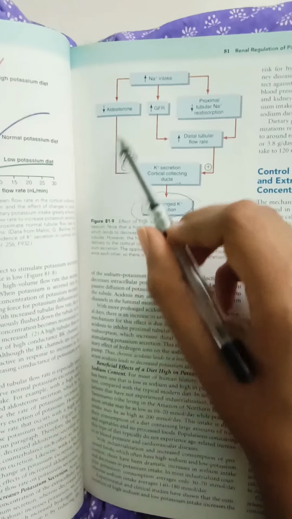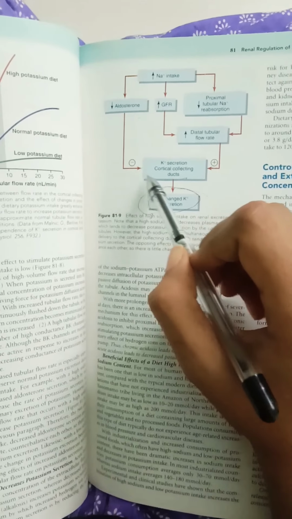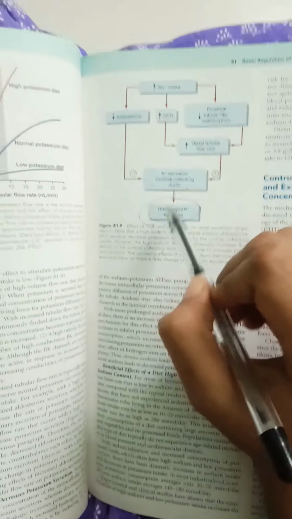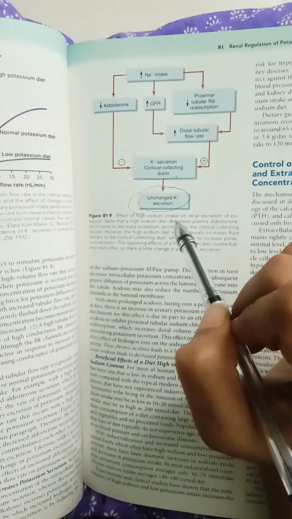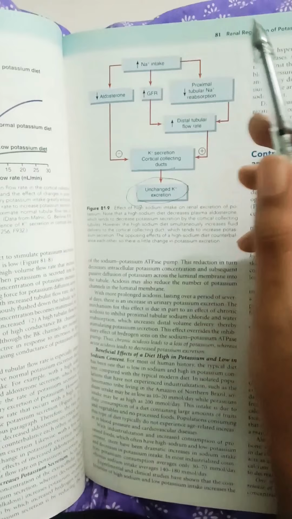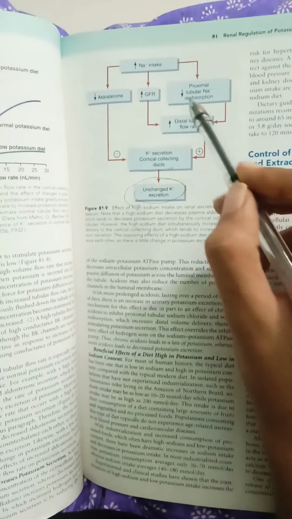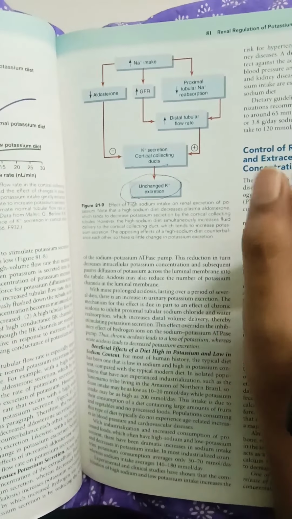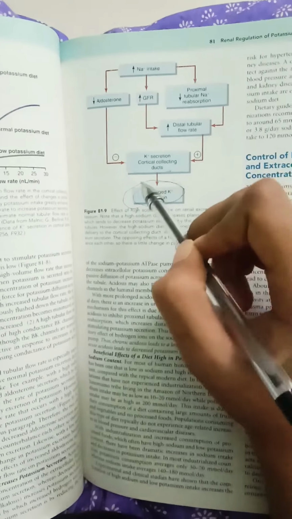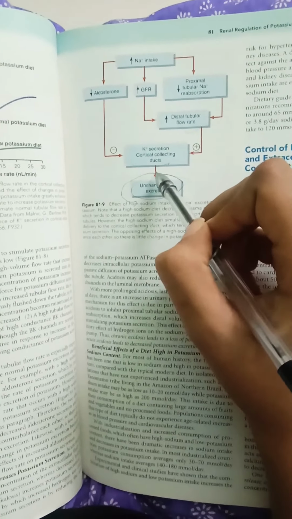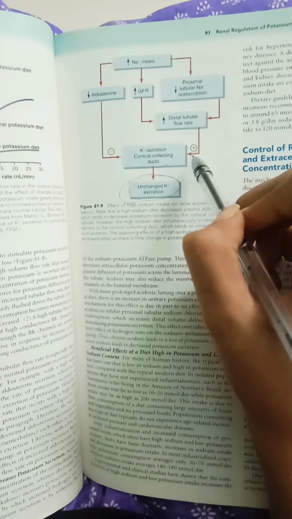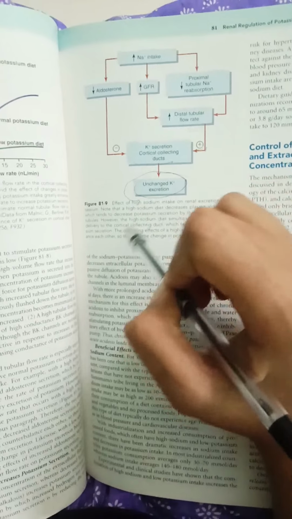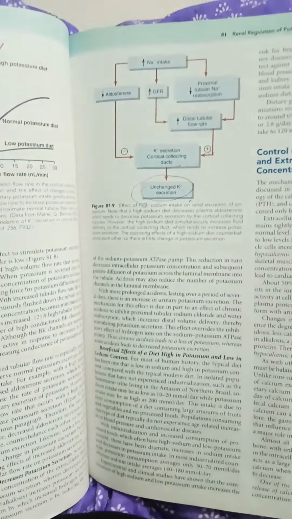Whereas if it is having a negative aldosterone, decreased aldosterone means decreased potassium secretion of the cortical collecting duct. Here also it is having unchanged potassium excretion. So this is why, if we take more sodium in our diet, the reabsorption of sodium is decreased, means sodium is getting excreted out, and the distal tubular fluid is also increasing, and potassium secretion in the cortical collecting ducts is positive in this case, and it's negative in the case of aldosterone. Finally there is unchanged potassium excretion.